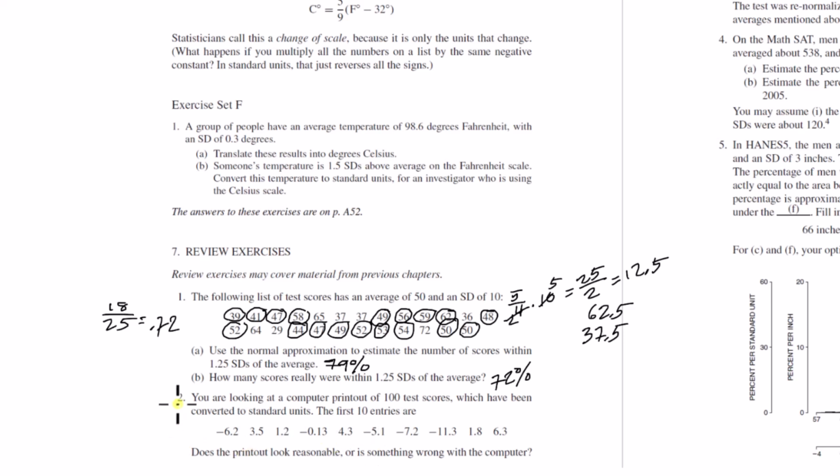Now, if it said that the test scores were assumed to be normally distributed, then for sure there would be an error here. Because if you were assuming they're normally distributed, then we know there should be very few scores that are greater than 3 standard deviations away from the average. That's an outlier. Whereas we've got 5 that are 5 standard deviations away. But it doesn't say that this is normally distributed.